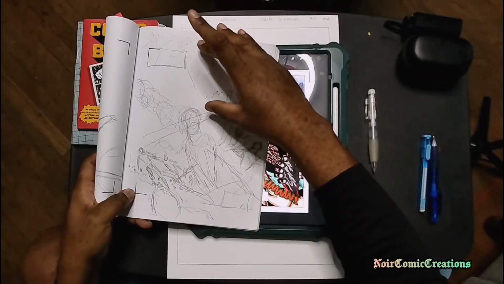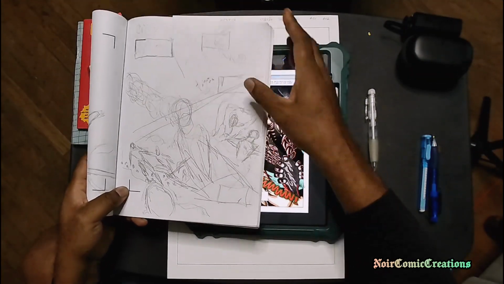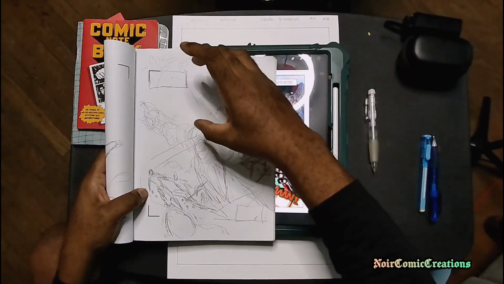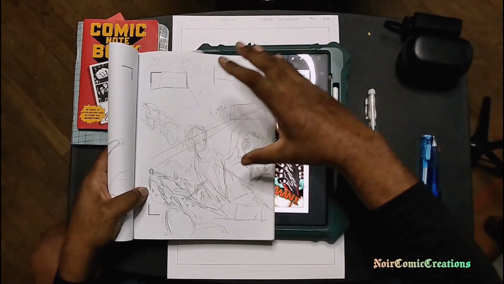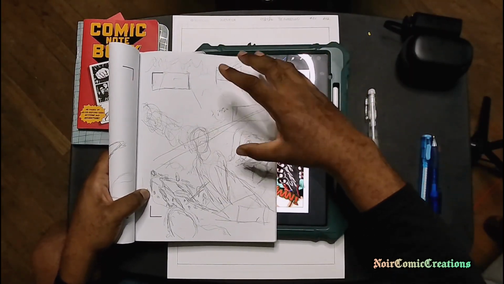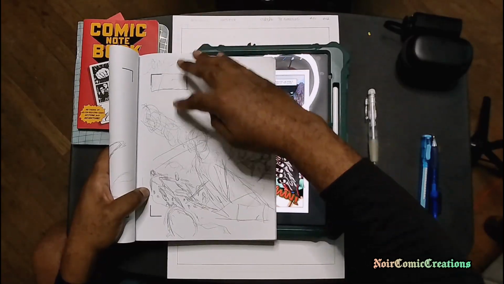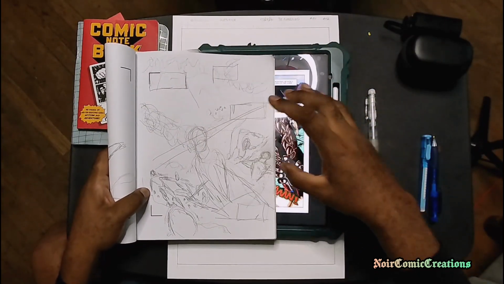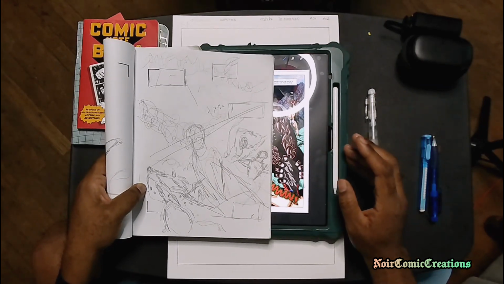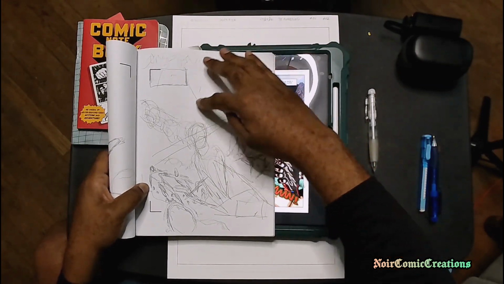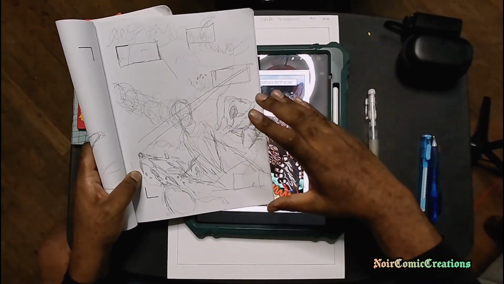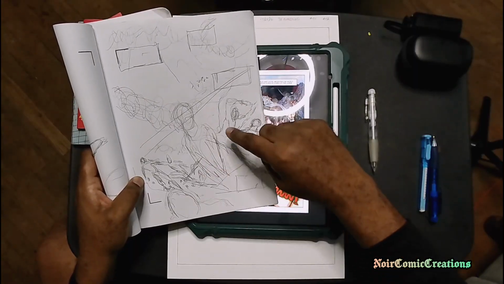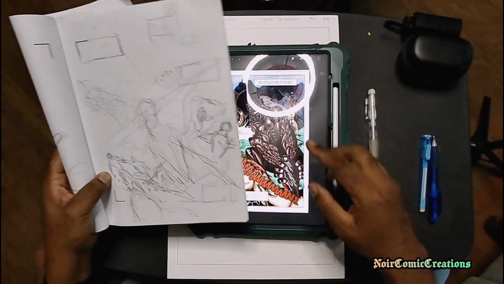I'm gonna do a composition shot, basically setting up where this battle is taking place. So we're gonna do a far off shot of the mountains and the little valley and stuff, to give you an idea where this fight is going on. That's what we're gonna do in the first panel, and then we're gonna zoom in on the second panel with the actual fight going on.